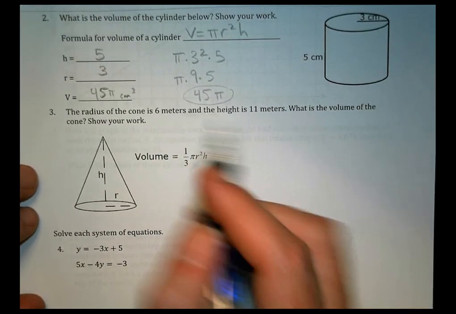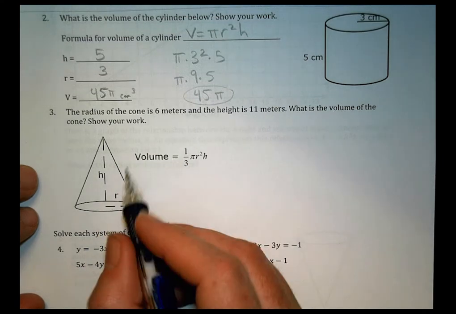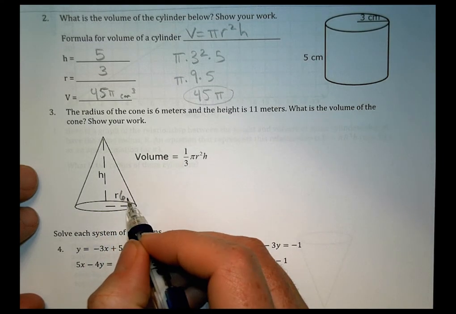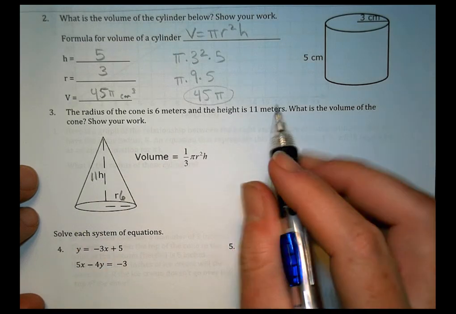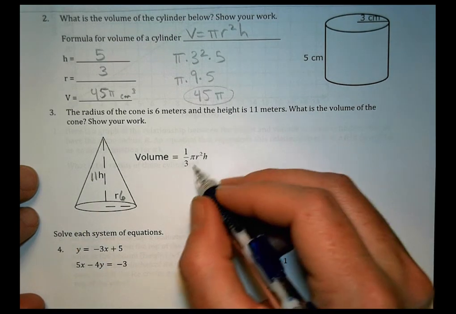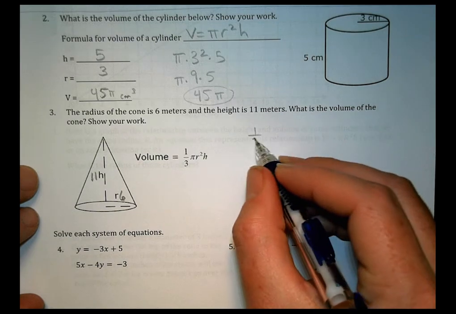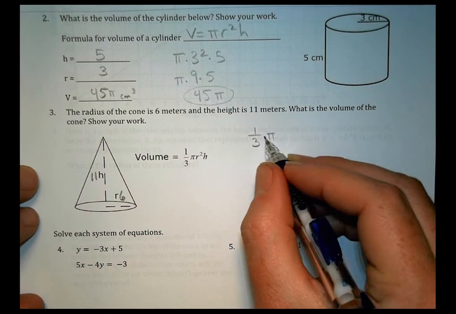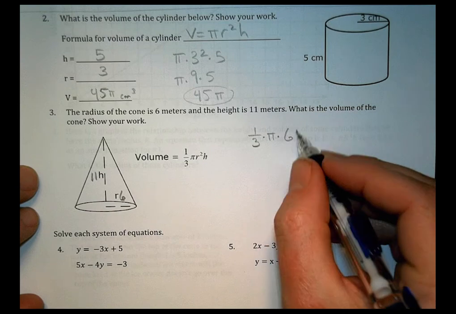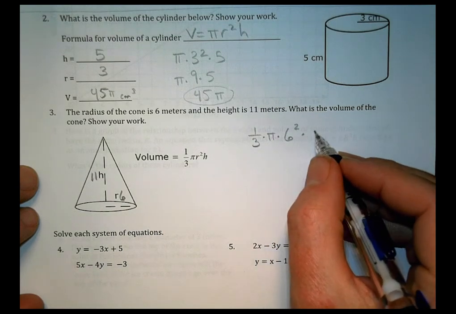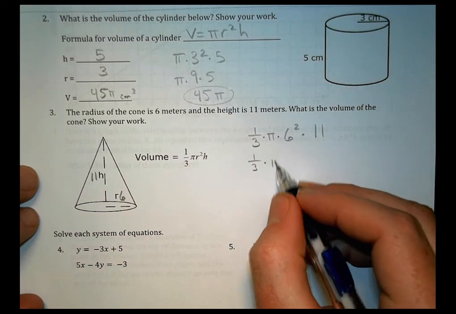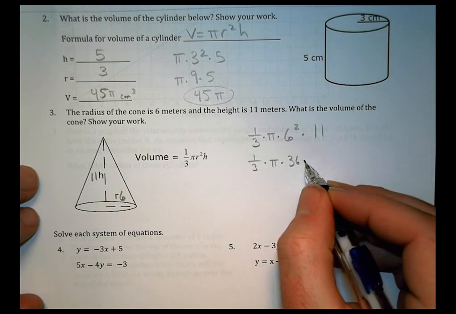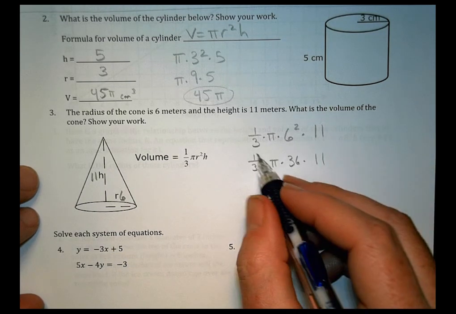Number 3. The radius of a cone is 6 meters, and the height is 11 meters. What's the volume of the cone? Alright, so same idea, going to plug these numbers in. So we'll do 1/3 pi times the radius squared times the height, which is 11. So we have 1/3 times pi times 36 times 11.